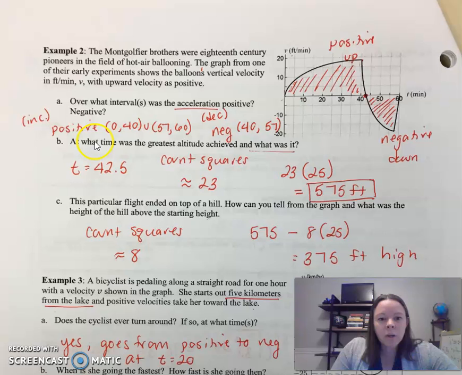At what time was the greatest altitude achieved and what was it? You have to realize it's really tempting to stop it here at roughly 40, but technically you're still going up all the way until you get to that x-intercept there.